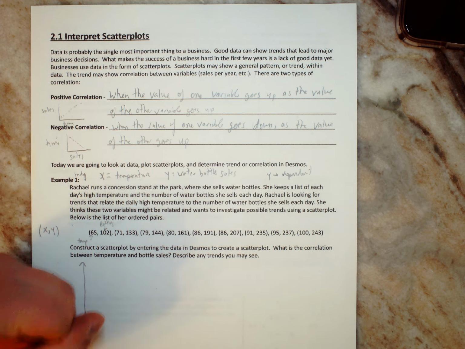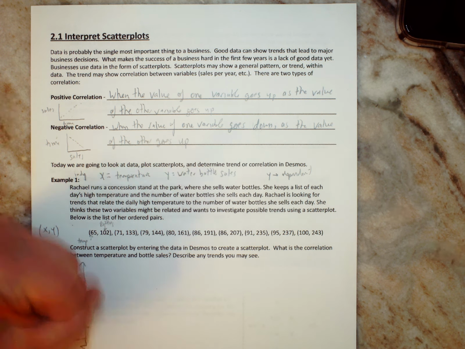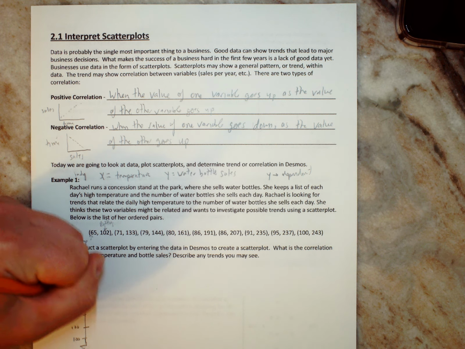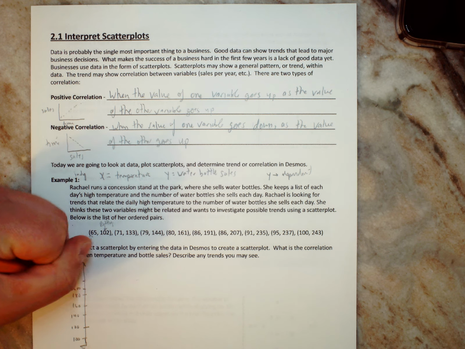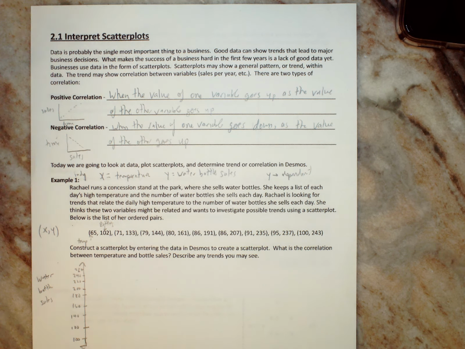So what I do here is I put a little kind of squiggly, which kind of says that we're skipping to get to 100. And then once we're at 100, we're just going to go up by 20. So there's 120, 140, 160, 180, 200, 220, 240, 260. And it doesn't have to be exactly like mine, but again, it's just a sketch.